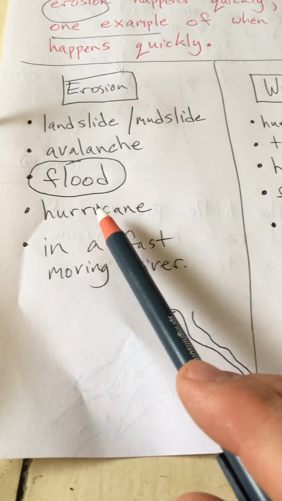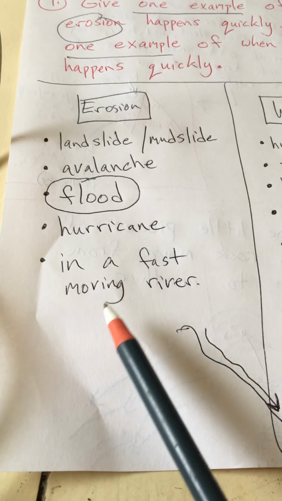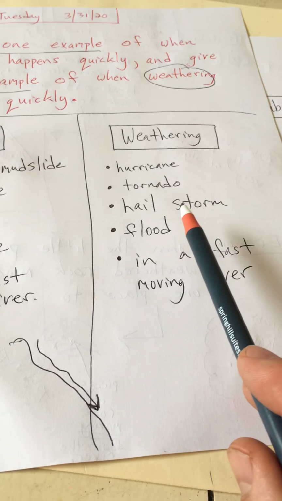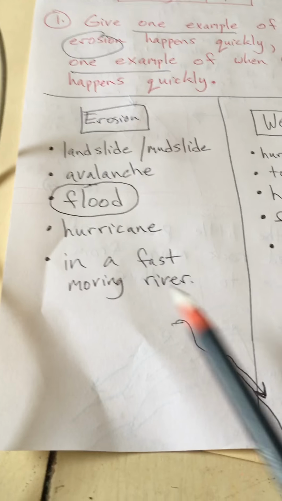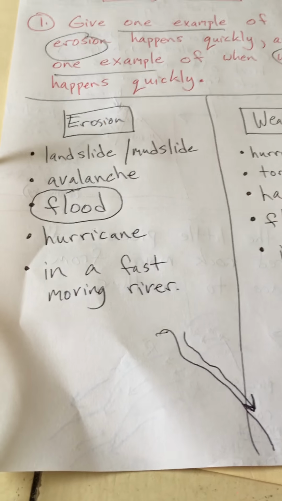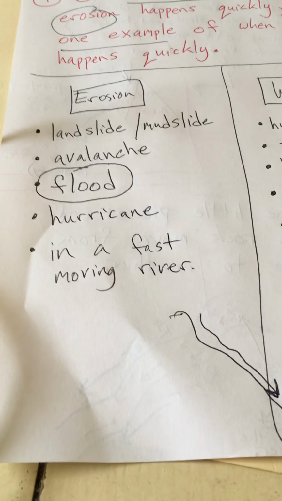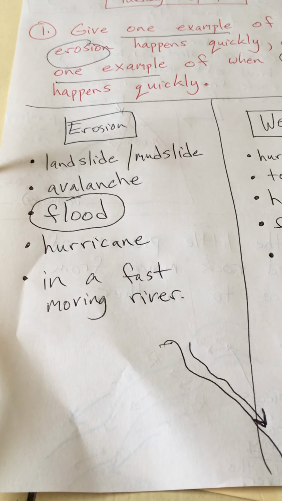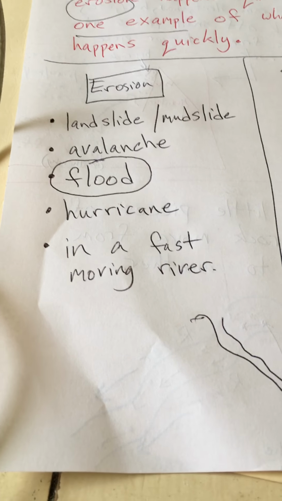Okay, another example of erosion happening quickly would be a hurricane, right? The wind is blowing. Weathering, of course, is happening quickly with that. It's also in this list, right? But with the hurricane, that's all happening very, very quickly, right? And with erosion, things are being able to move. It's rainy, and that soil is being moved quickly from one place to another, right?